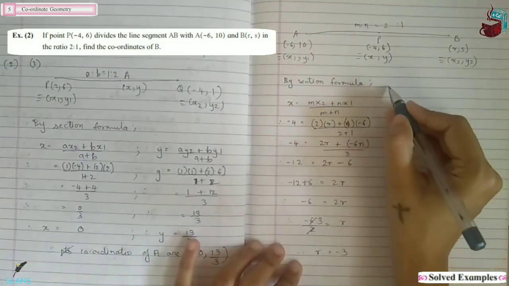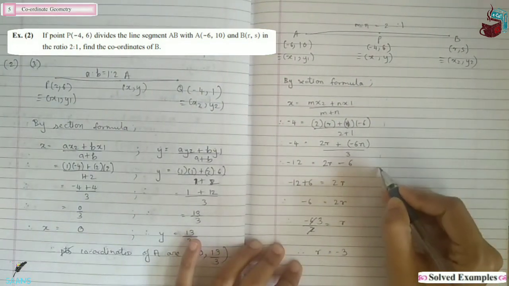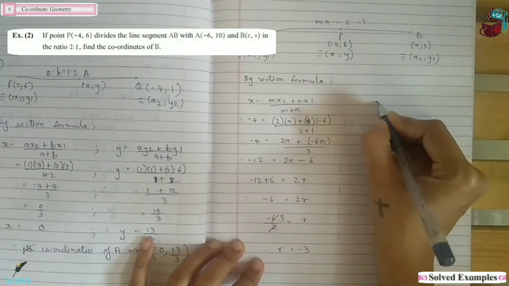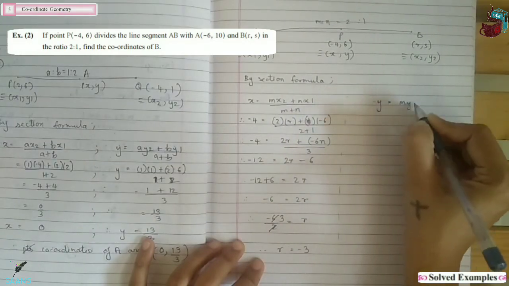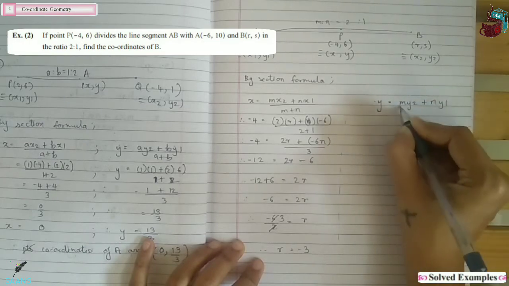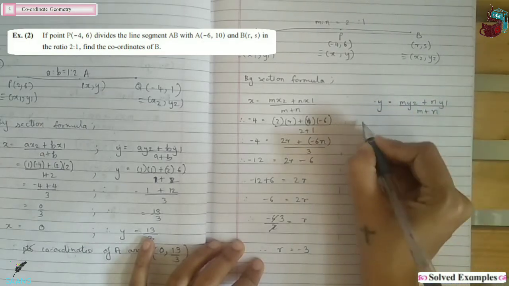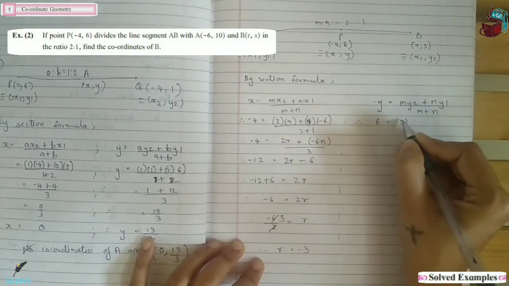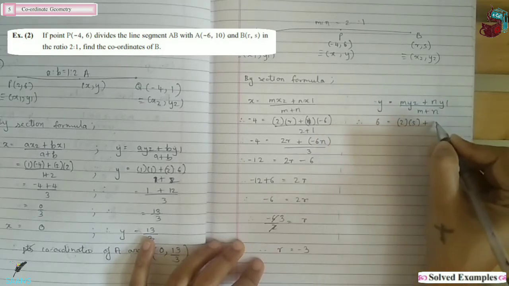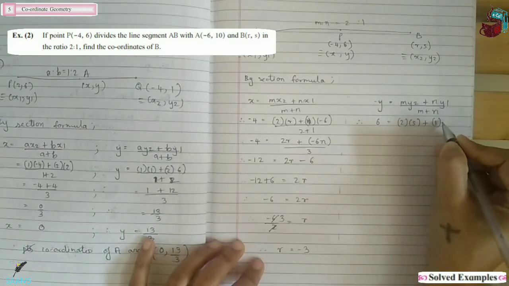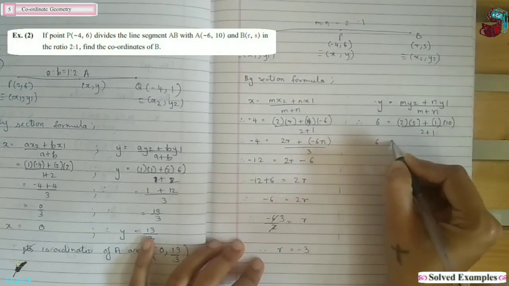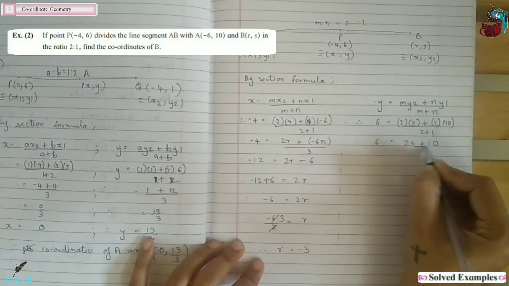In this type of sum, always write down the formula and substitute the values that are given. You'll automatically understand as we go on doing the next sums. y = (my2 + ny1)/(m + n). Therefore y is 6 = (2 into s + 1 into 10)/(2 + 1). Therefore 6 = (2s + 10)/3.